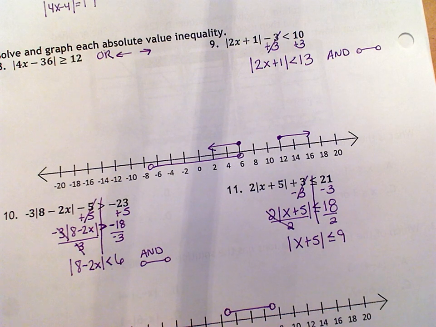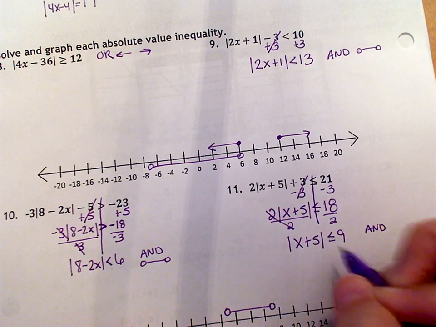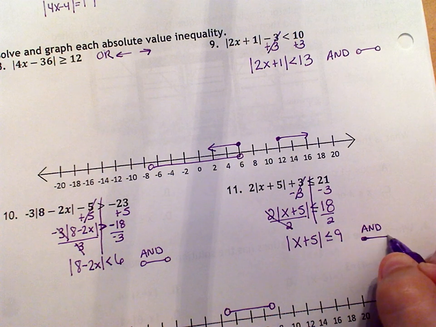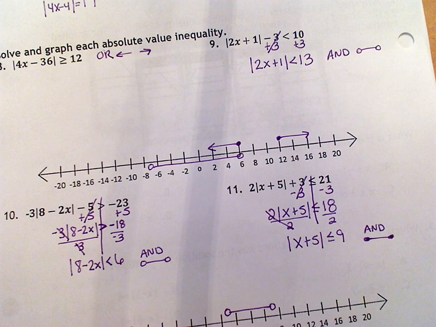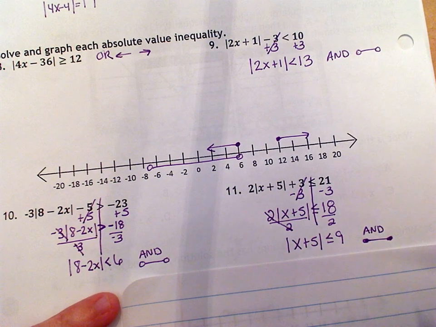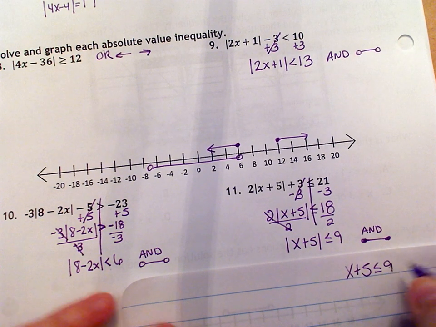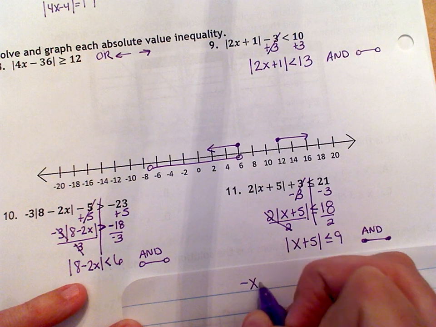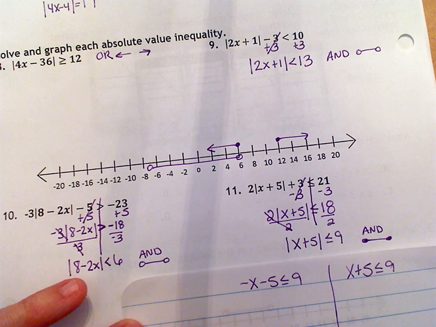This is where I decide if it's an and or an or. It's pointing towards the bars, so I know it's going to be an and. It's got the line under it, so it's going to look something like this when I graph it. Okay? So to solve it, I've got x plus 5, which is what's inside the bars, and then the opposite of that is going to be negative x minus 5. Okay, and then we just solve both of those.